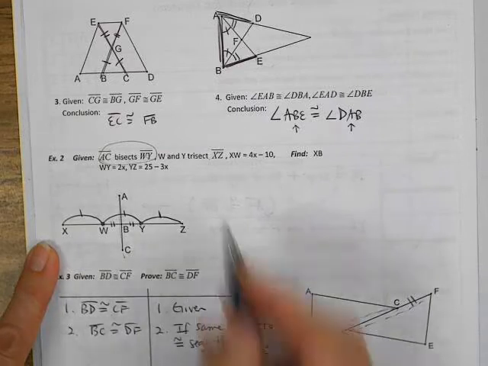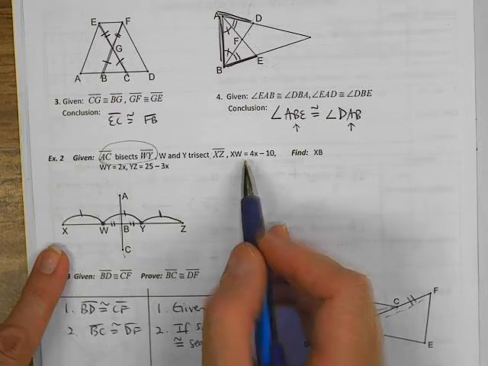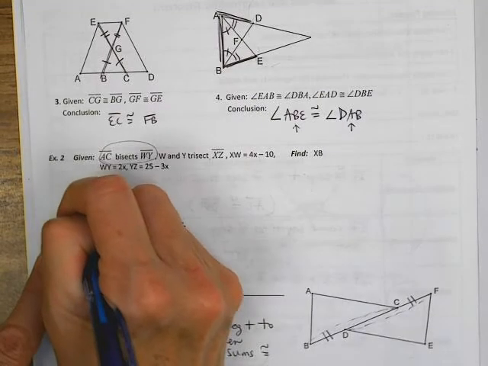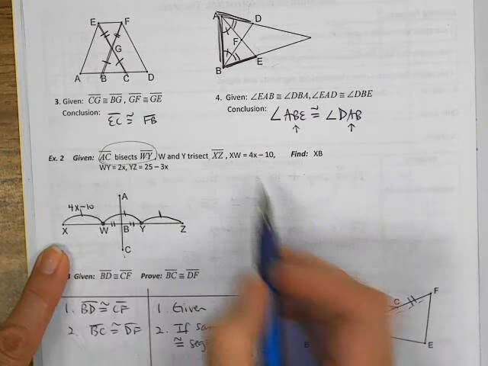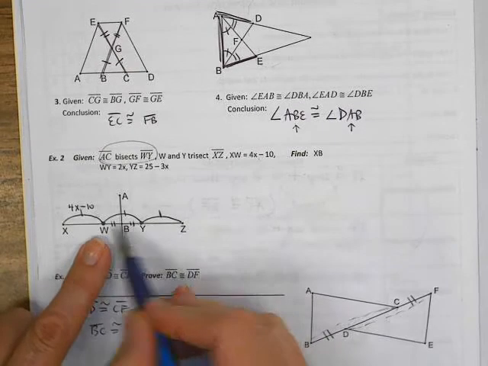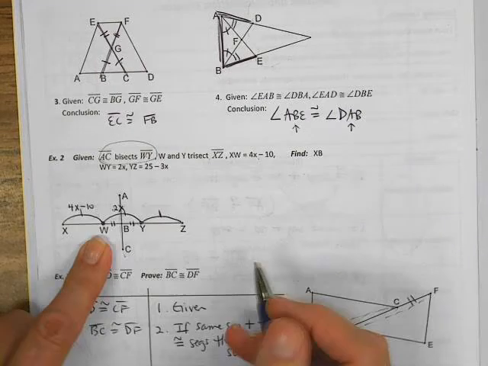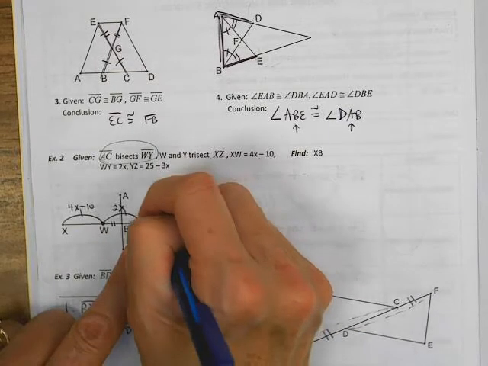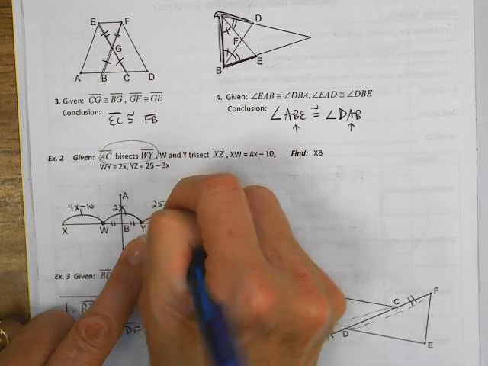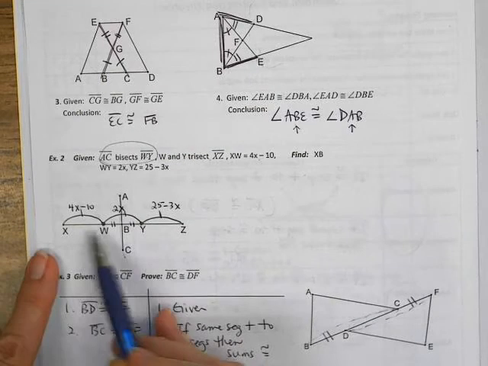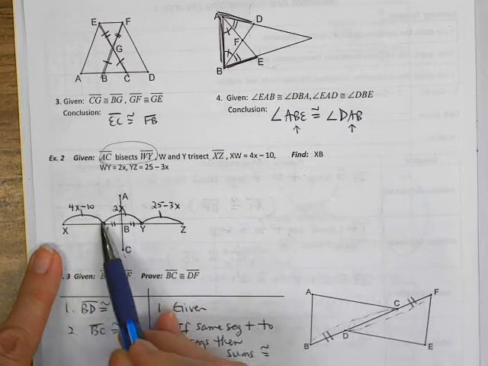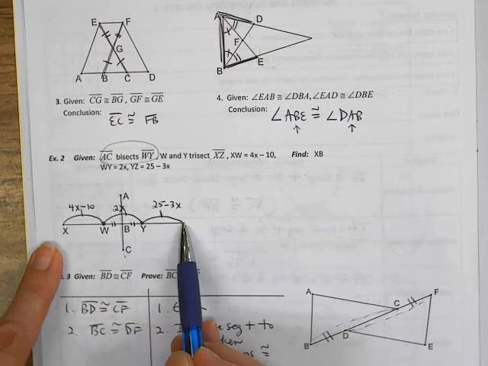All right. I also have the fact that XW, this guy right here, is 4x minus 10. I know that WY, this segment, is 2x. And YZ is 25 minus 3x. All right, so I know these three segments are all the same, so I think I would start there.